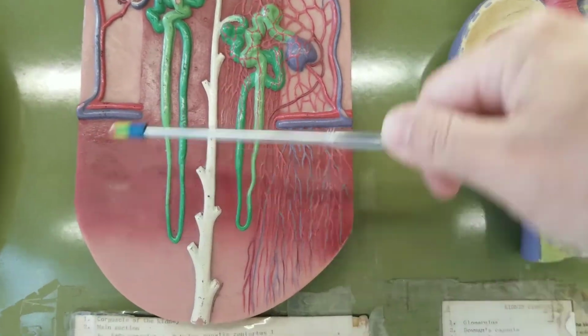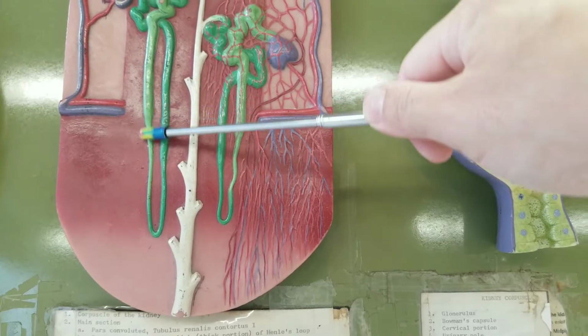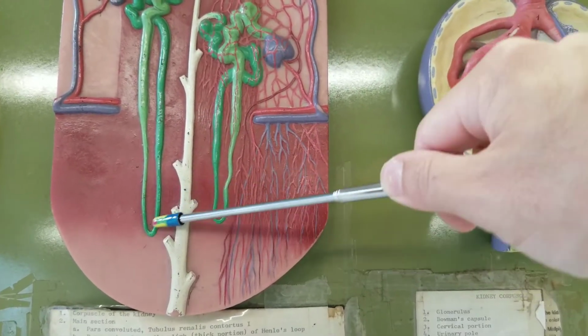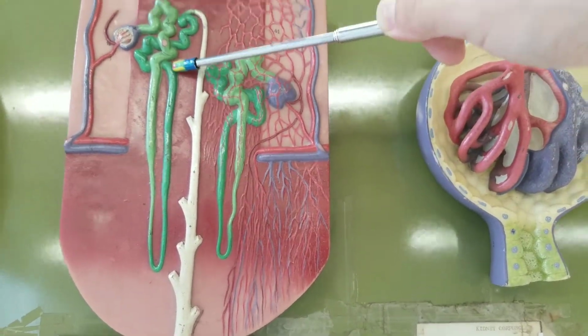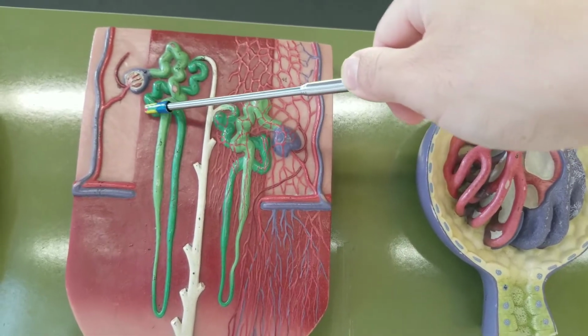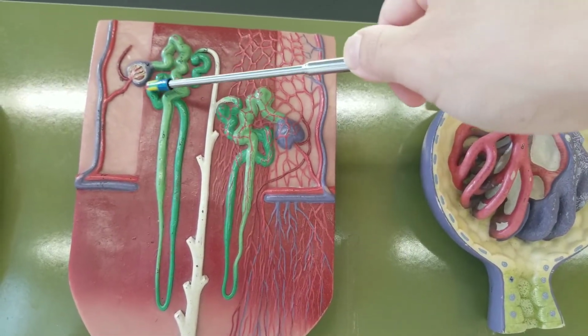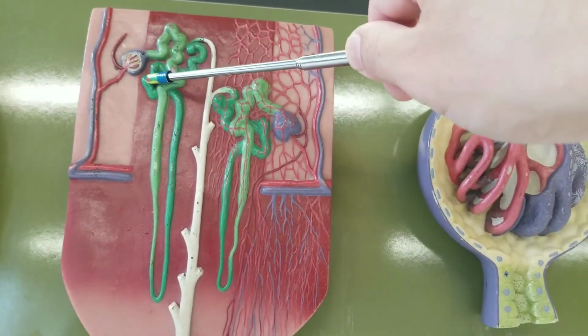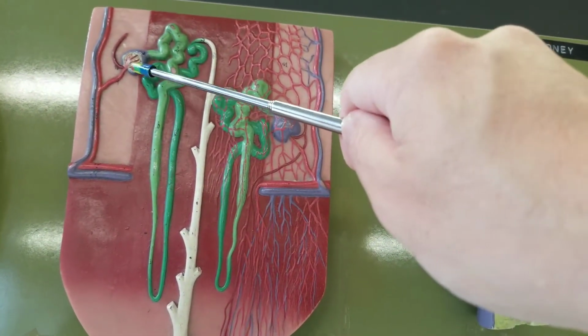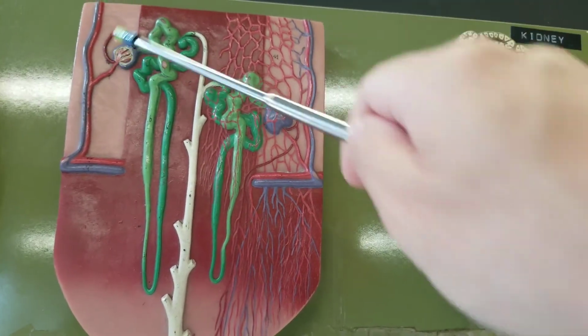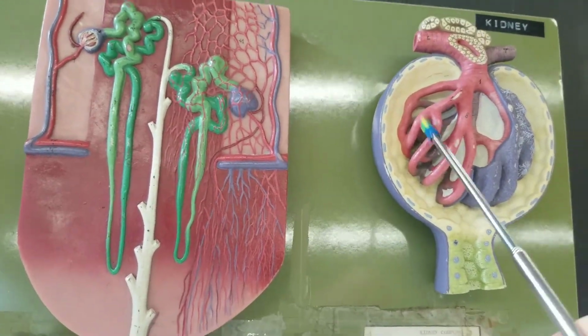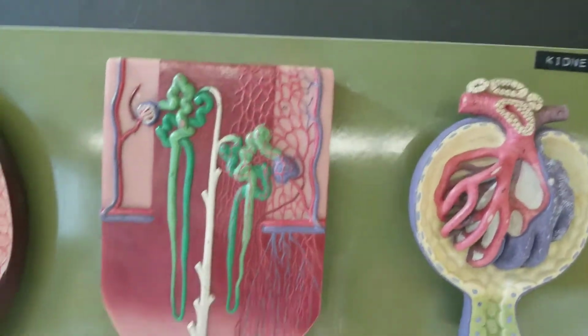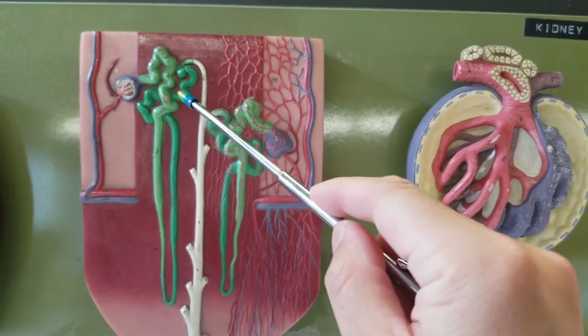This half is medulla. The loop of Henle goes into the medulla, then it comes back up. This is the ascending limb of the loop of Henle. And then the distal convoluted tubule. It's distal because it's farther away from the Bowman's capsule in terms of our path. The distal convoluted tubule actually goes right in between here, and it'll be more apparent on this next part. Distal convoluted tubule.